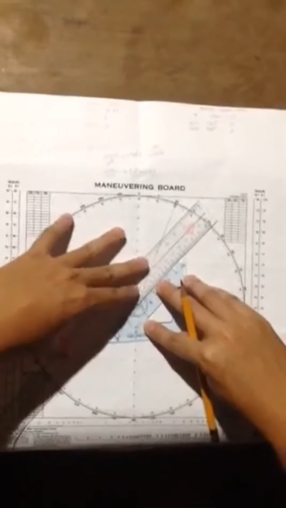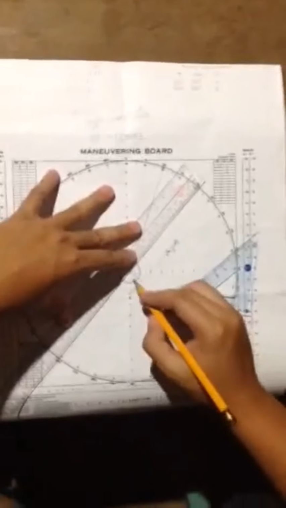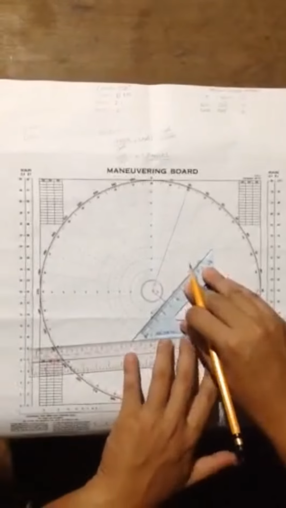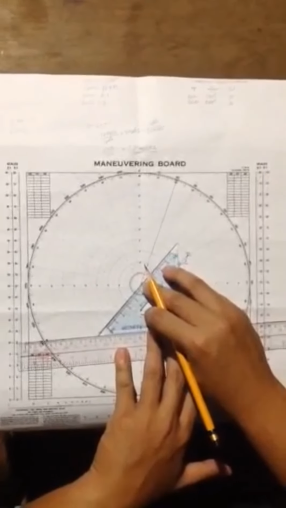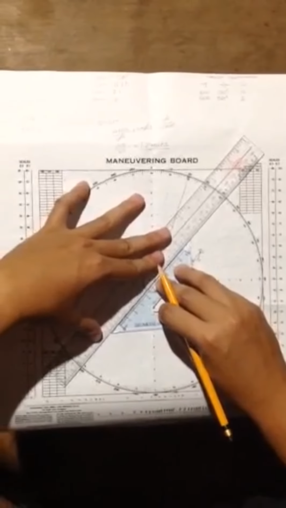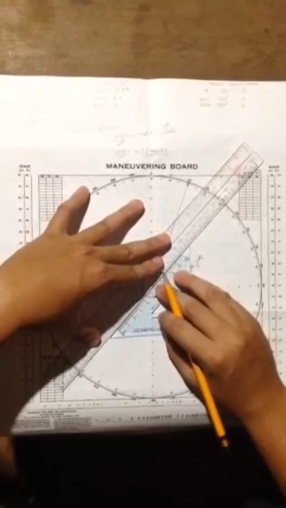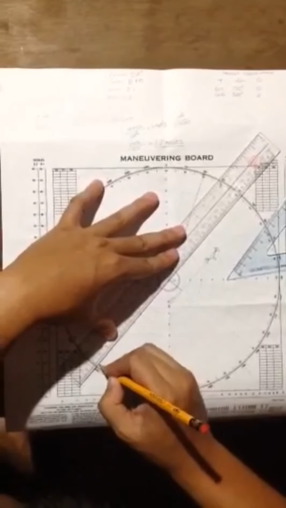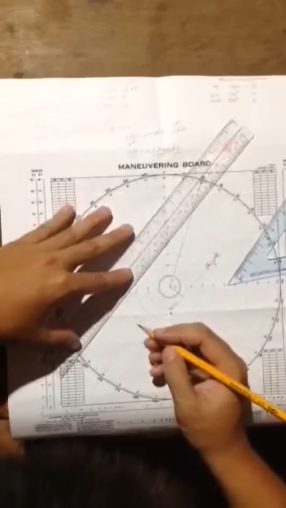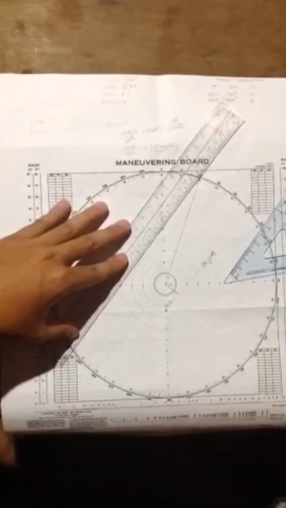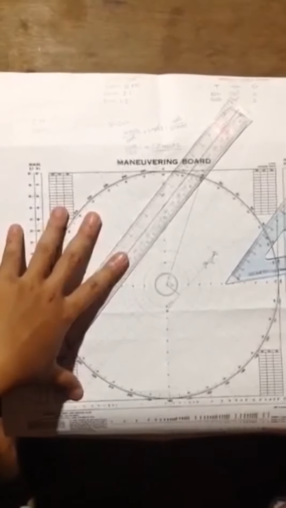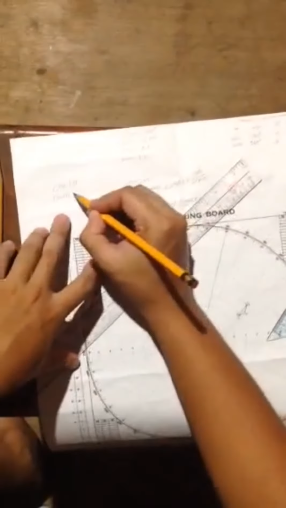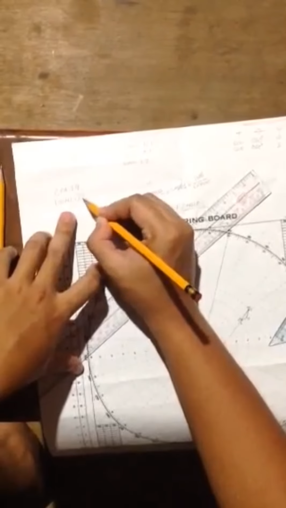So, draw straight. Our DRML is, just draw a line here to determine your DRML, and our DRML is 221 degrees. Write it here, 221 degrees.